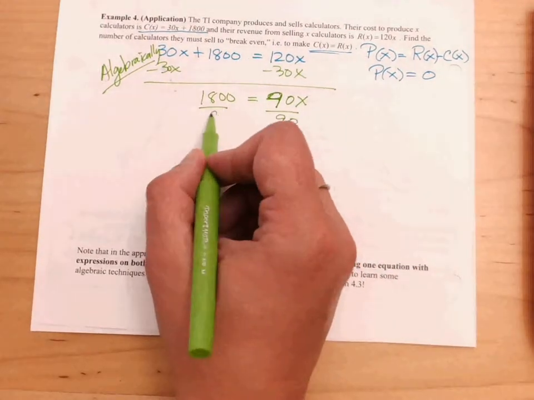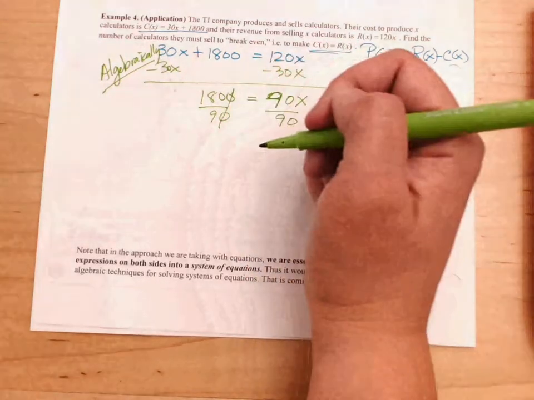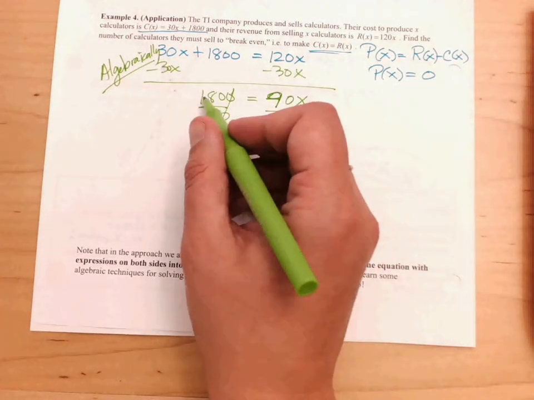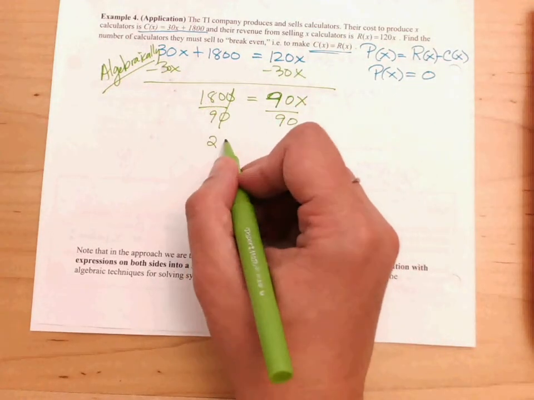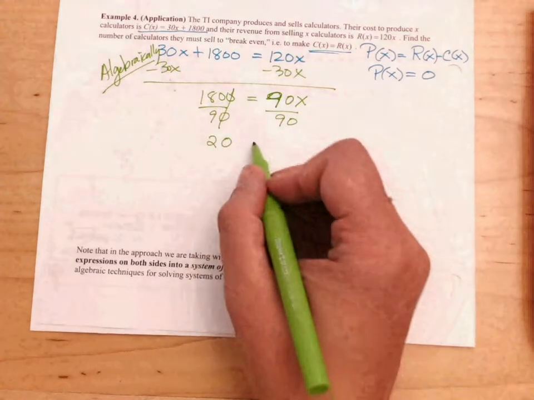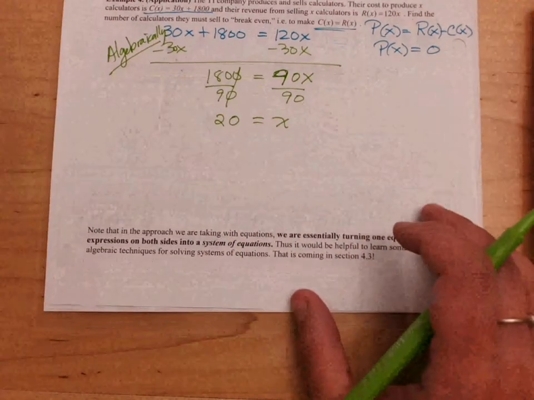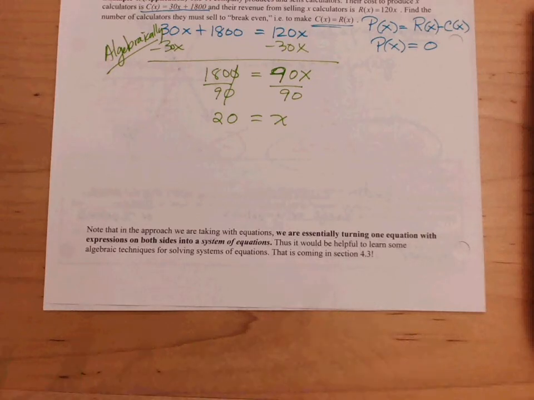By, you know, you can slash zeros, right? How many times does 9 go into 18? And then another 0. So x equals 20. So what does this mean?